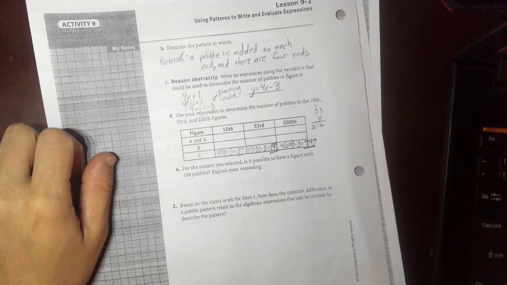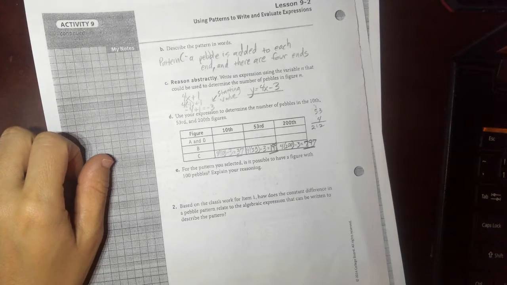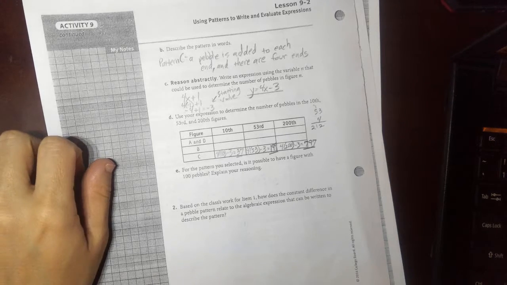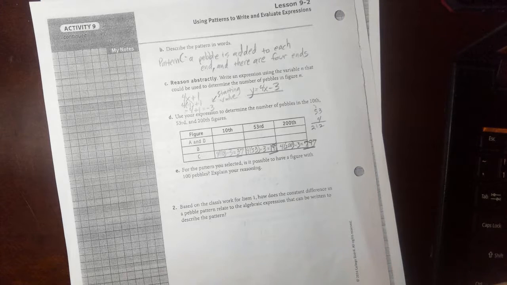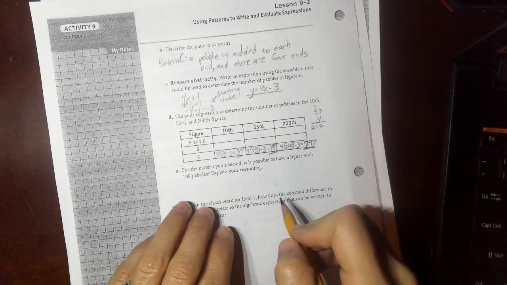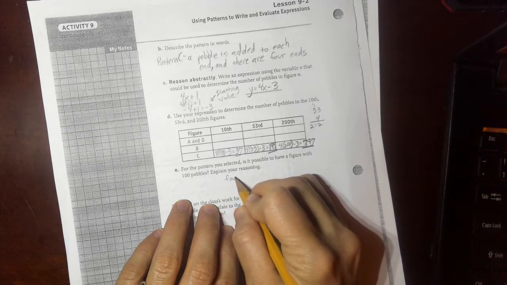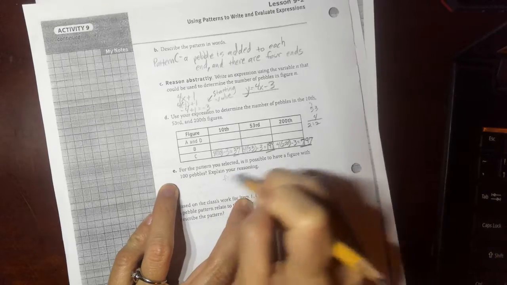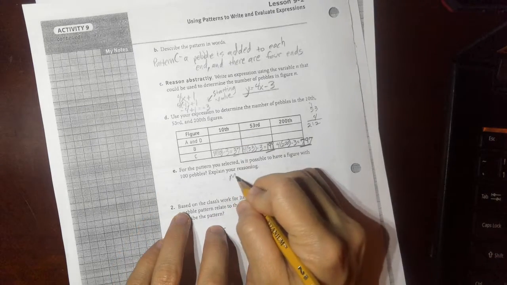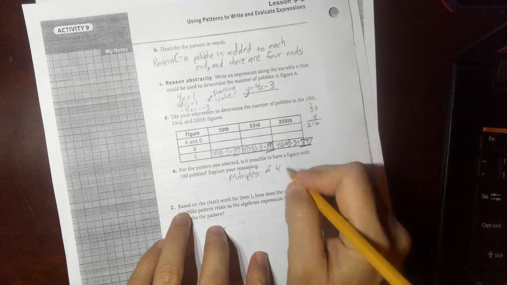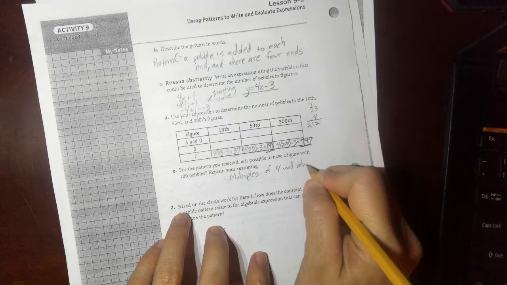Okay, and it says for the pattern you selected, is it possible to have a figure with 100 pebbles? Explain your reasoning. Well, let's think about this. Is it possible to have a figure with 100 pebbles? Well, multiples of 4 will always be even.